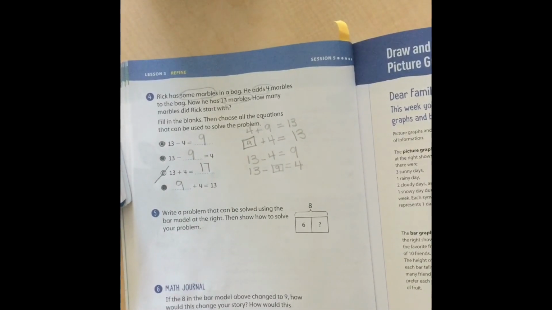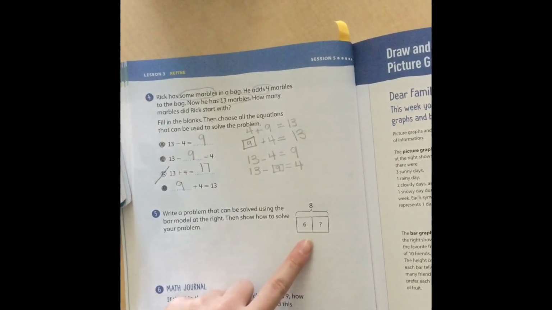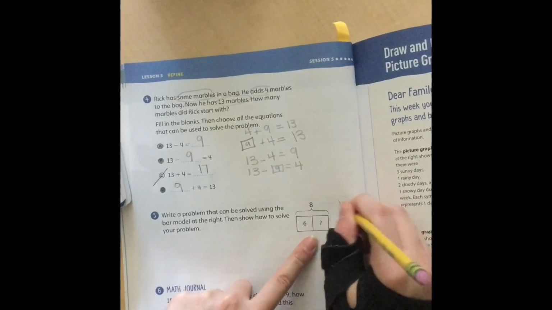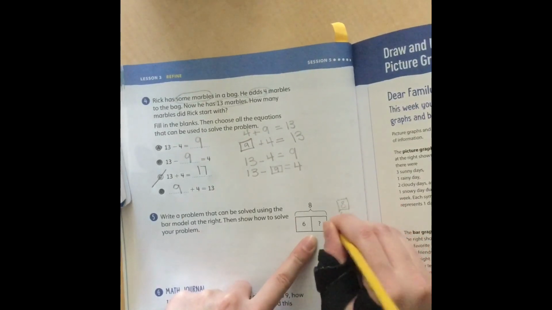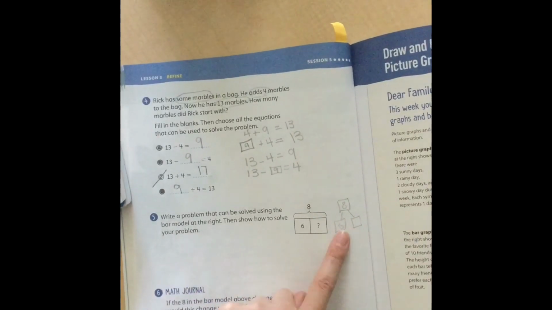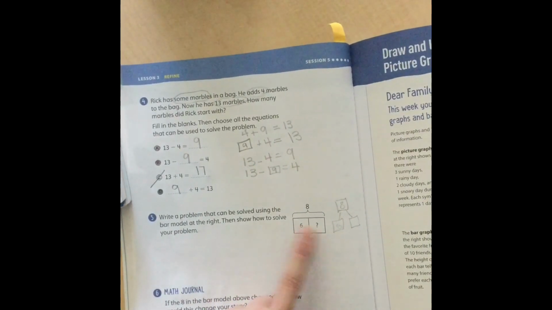Now we're going to go to number 5. It says write a problem that can be solved using the bar model at the right. Then show how to solve your problem. So this bar model looks a lot like a number bond. Just like our number bond, we have our 8 and our two numbers 6 and our blank. You don't have to write this. This is just a reminder that this looks very similar.